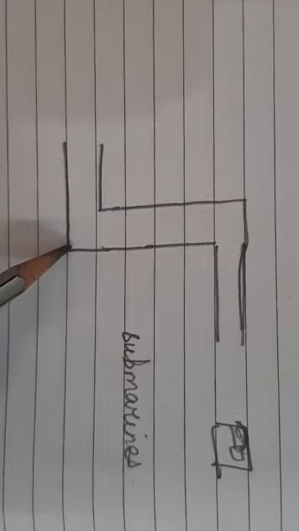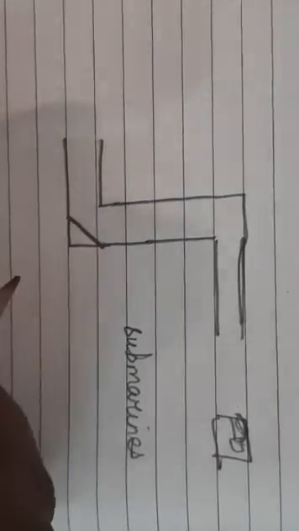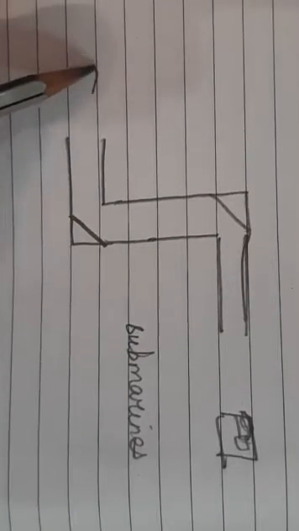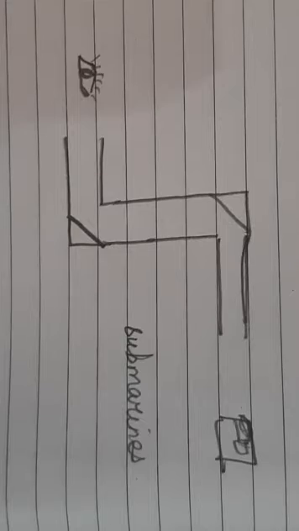Okay, in a periscope, you can see these are right angles. Okay, the mirrors are kept like this. One is kept here, okay, and the other one is kept here. So what happens when the observer is looking from here? Here is the object.